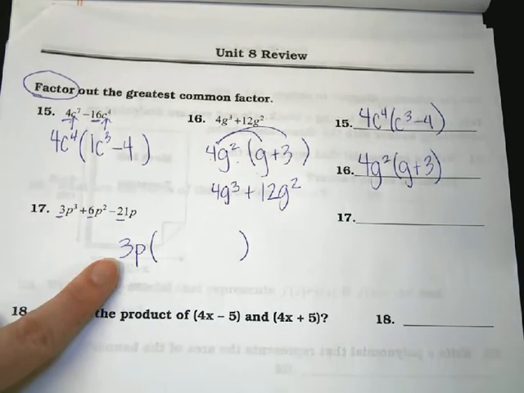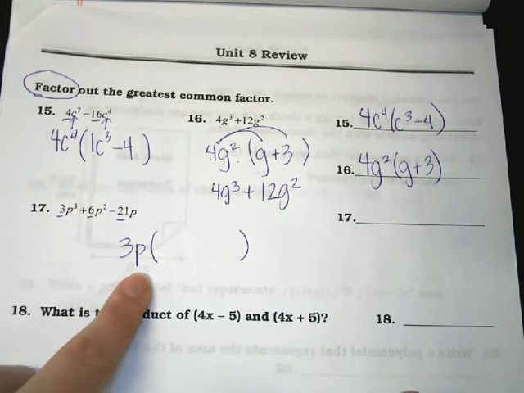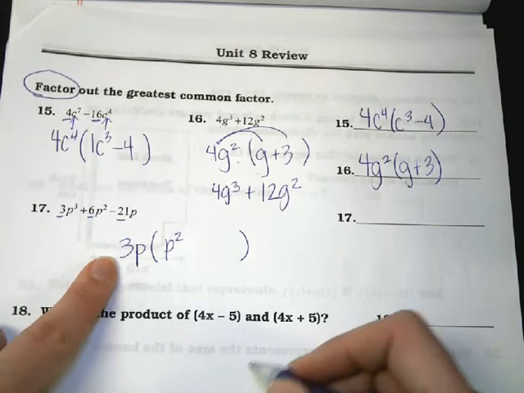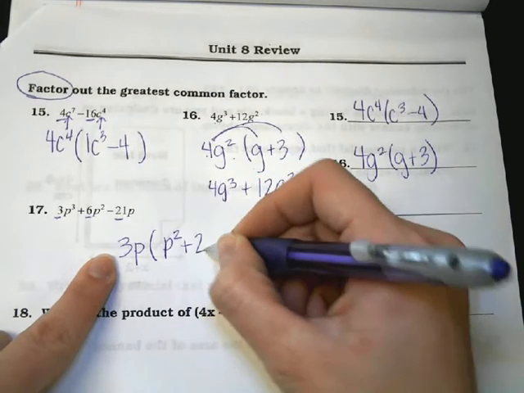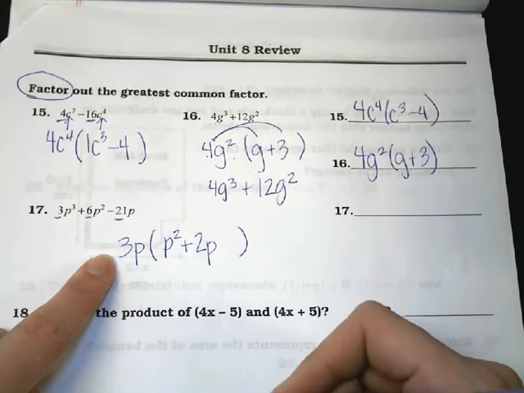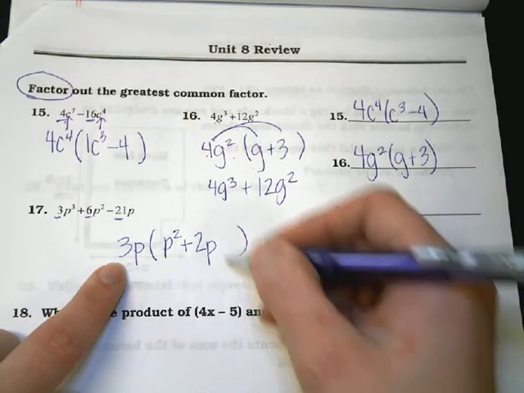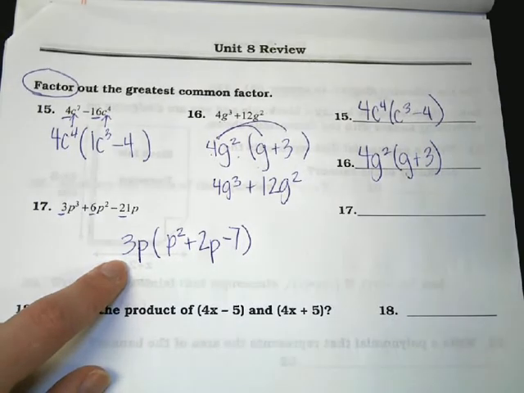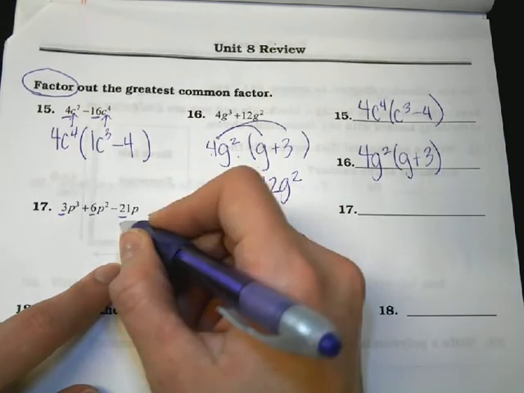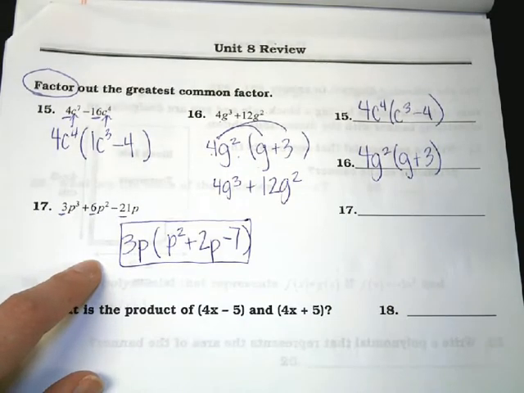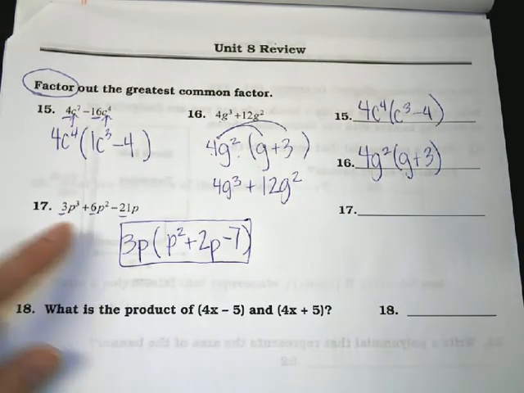3 divided by 3 is just 1. P cubed divided by p would just be p squared. 6 divided by 3 is a positive 2. P squared divided by p is p. Negative 21 divided by 3 is a negative 7. And p divided by p is just 1. So this is my final answer. Again, if you wanted to double check yourself, you can multiply that back through. Make sure you get what you started with.